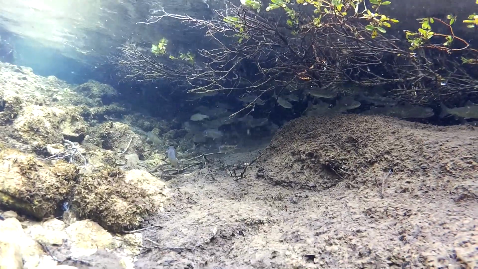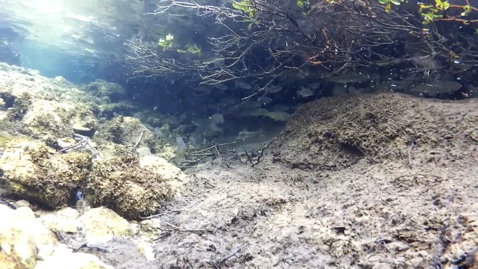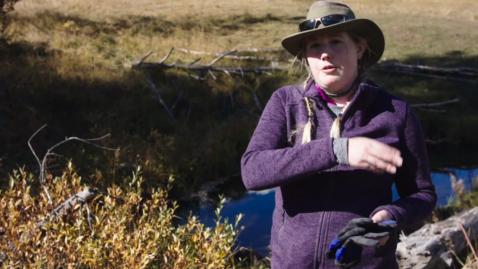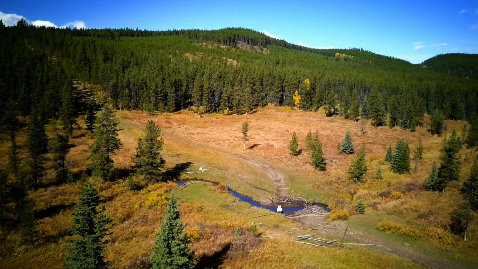When you have a loss of fish, what it really tells you is that your water quality is going down the tubes, which isn't in our own interest. This Sylvester Creek here eventually flows into the Elbow, which then flows into the Bow, and that provides drinking water for the city of Calgary and everywhere downstream.